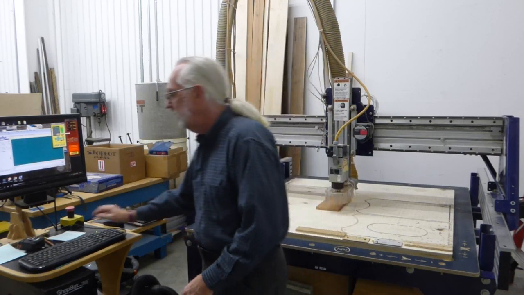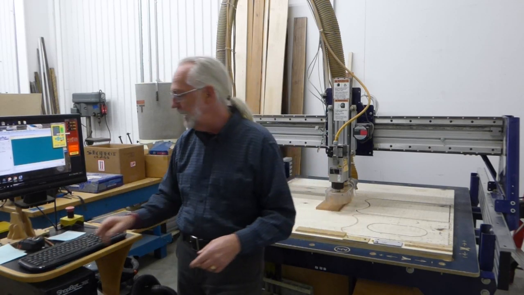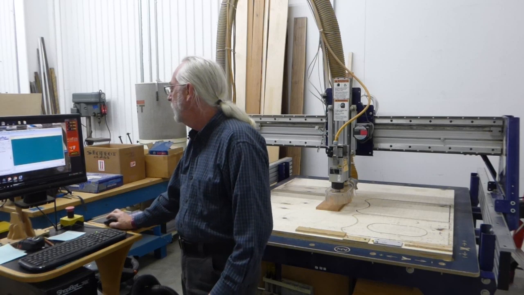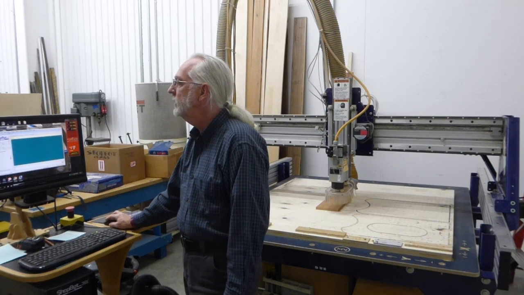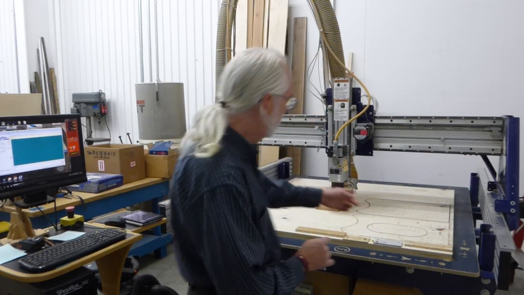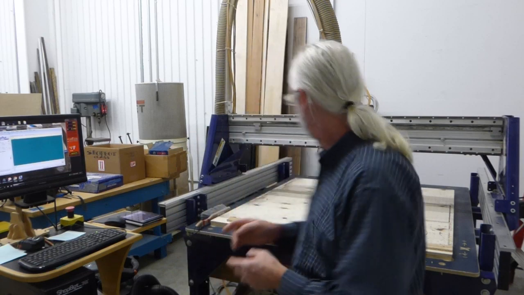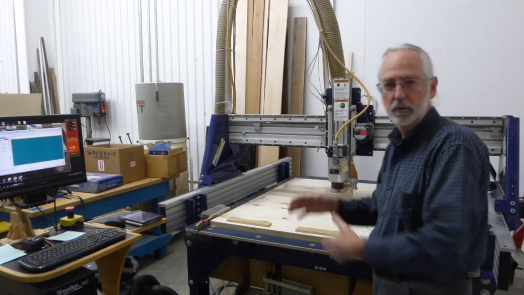So what I'm going to do now that I have my tool located where I want it to be, I'm going to close the keypad and go to the zero menu, and I'm going to zero X and Y, and suddenly I've reset X and Y 0 to be at that location out there. Easy peasy. So if my part was 3 or 4 inches by 3 or 4 inches, it would work great out there.